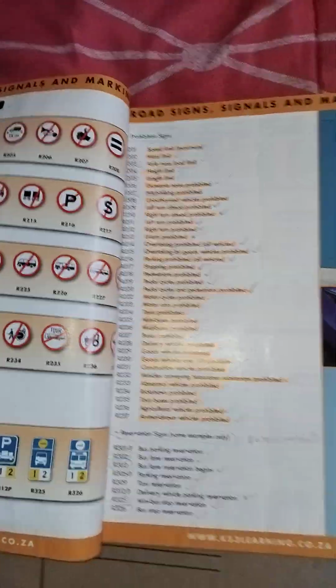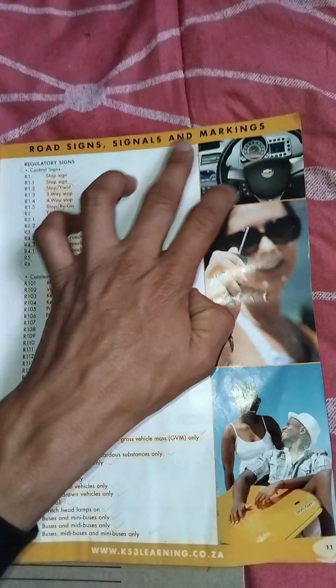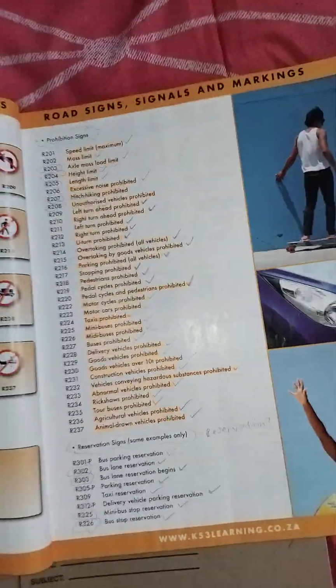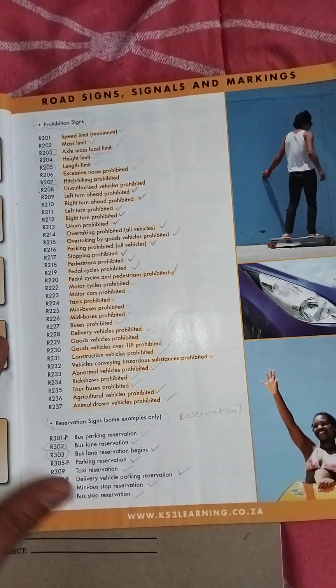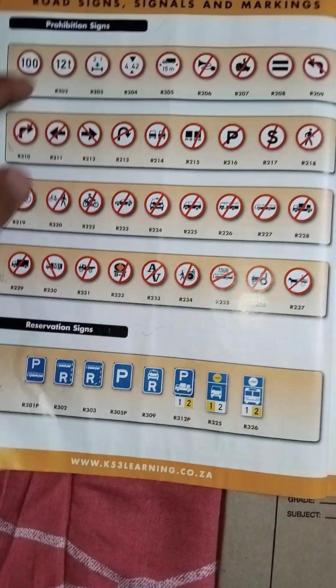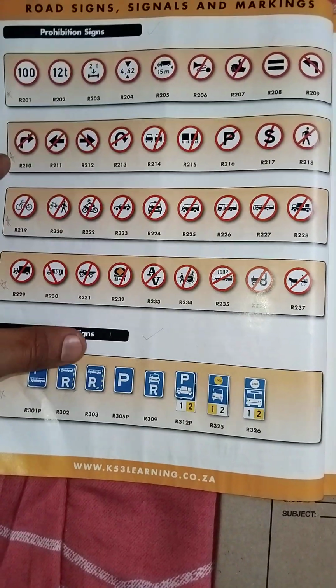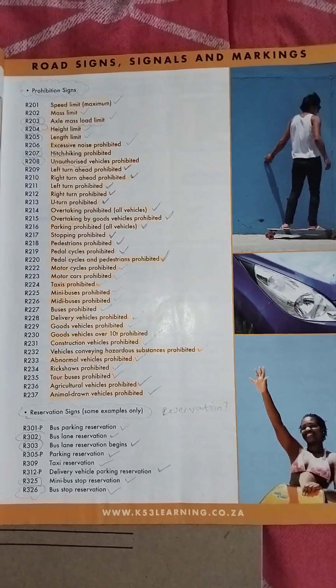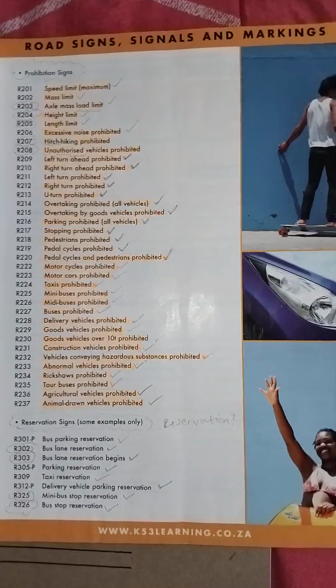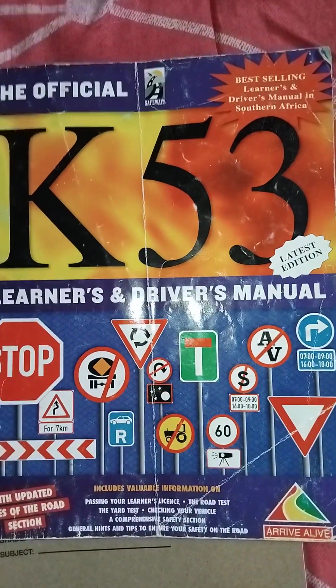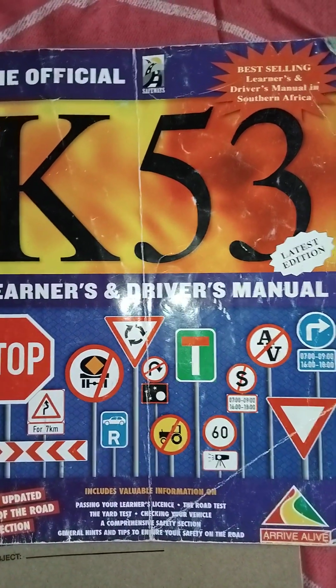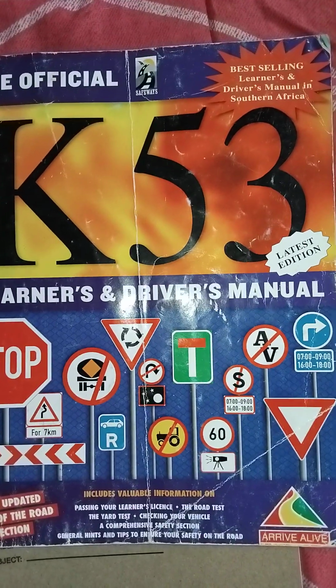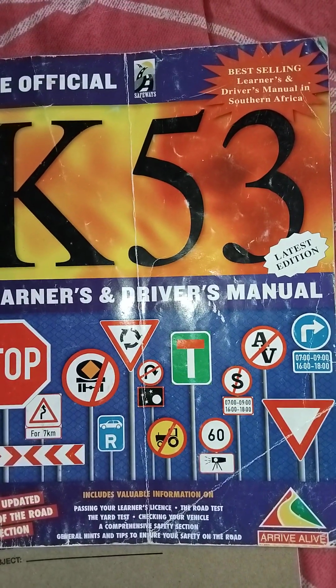So that's for road signs, signals and markings. We'll do the next topic on prohibition signs and reservation signs in the next video. So follow that one if you want to keep up with me going through the K53. This is for South African drivers or people that want to do learners in South Africa.